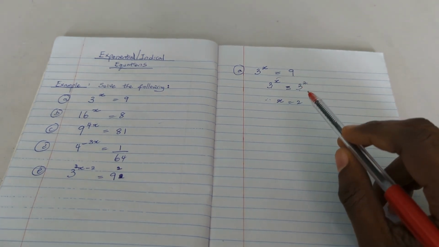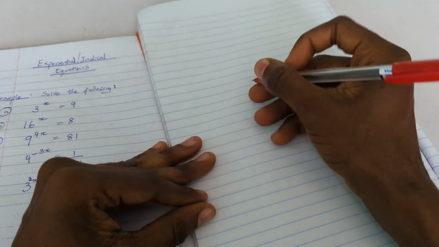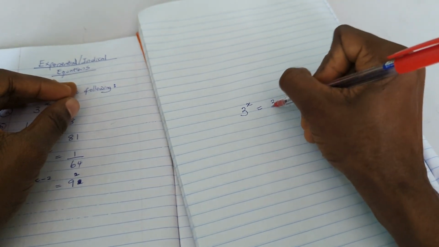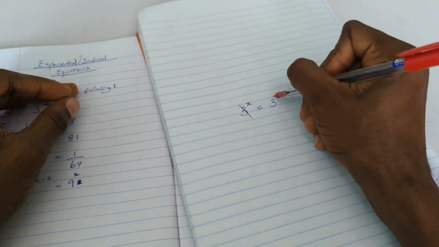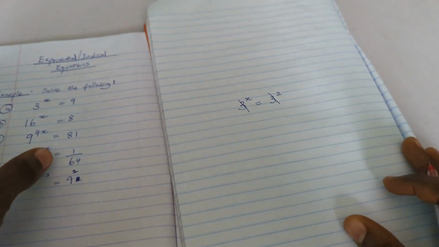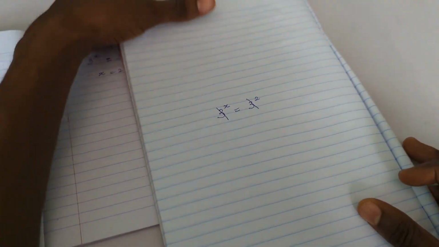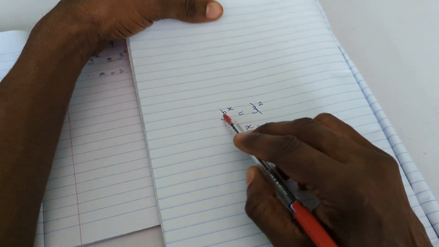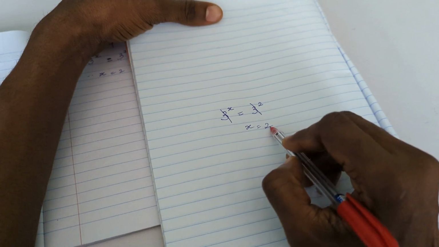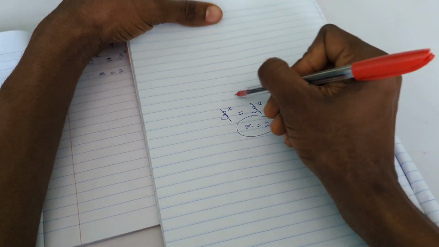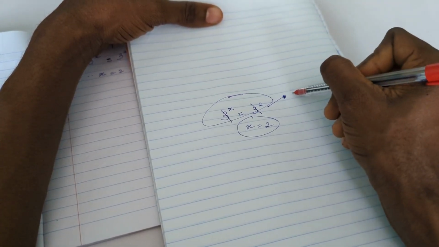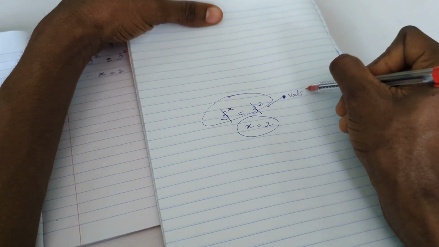In some literature or some textbooks, you may have 3 to the power of x equals 3 to the power of 2, and they may do things like this so that you can visualize that x is equal to 2. They will say something like the 3 cancels the 3 and x is equal to 2. Now this line per se is not really what we do in mathematics. It's not quite valid.